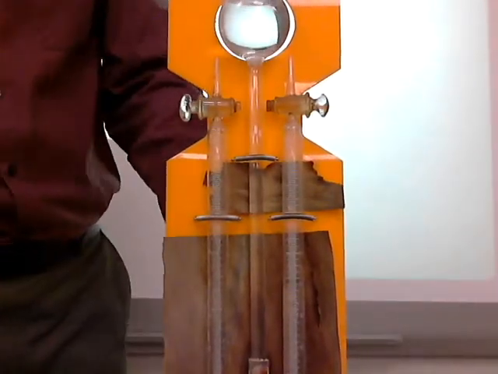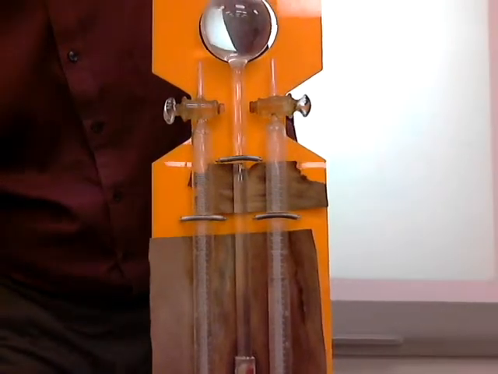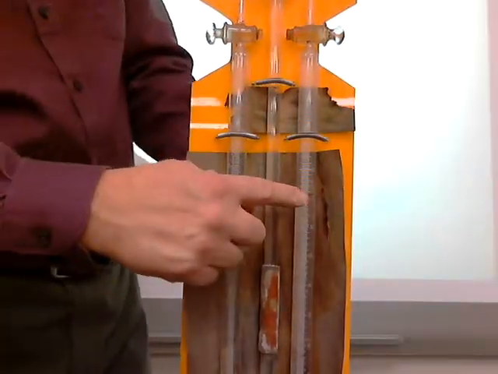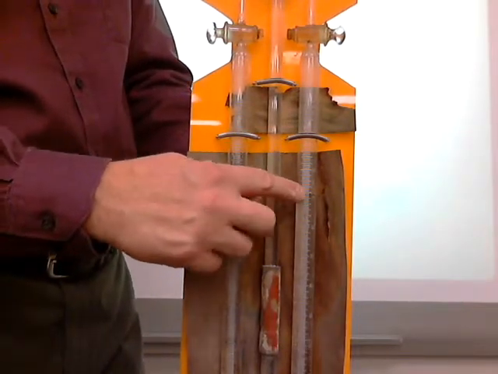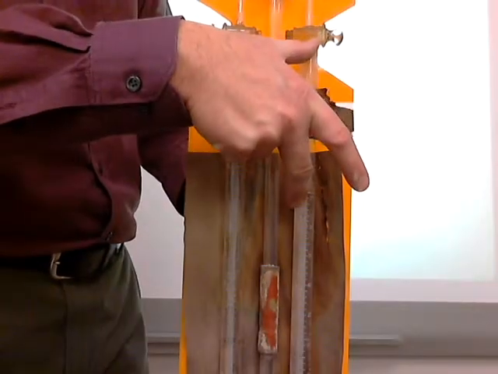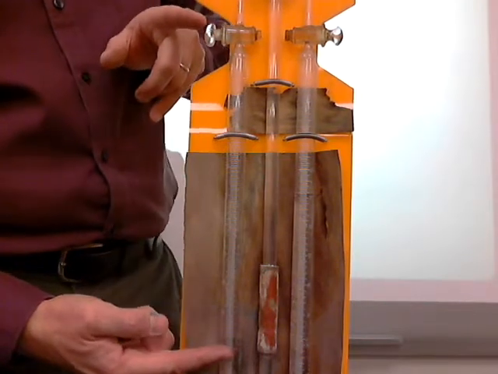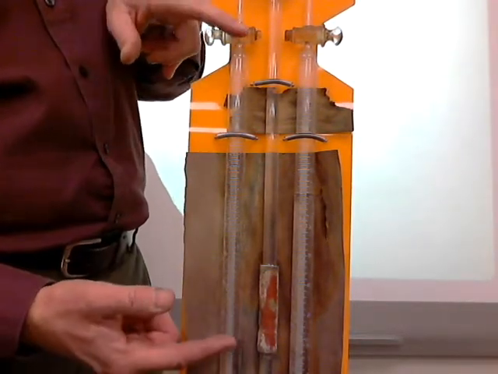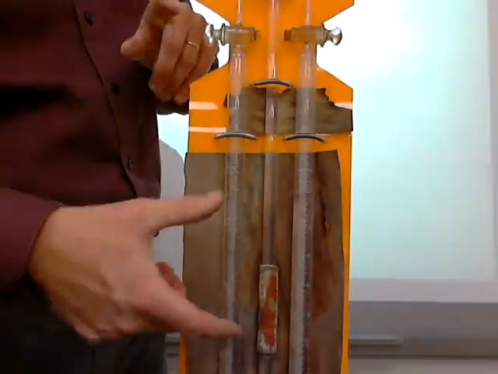Okay. Now, if I look at this, right here is the level of the water, which means I collected that much gas on this side. This one's way down here, okay? Right down here. So I collected that much gas on that side.